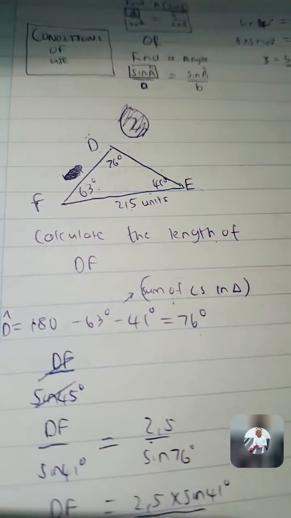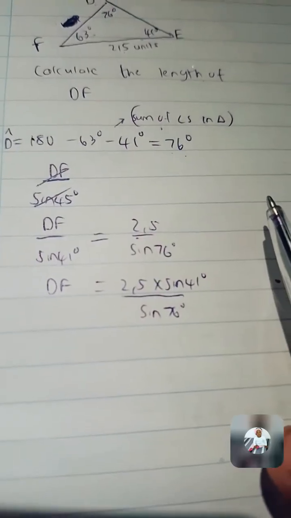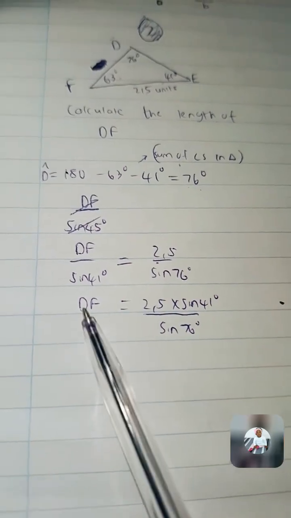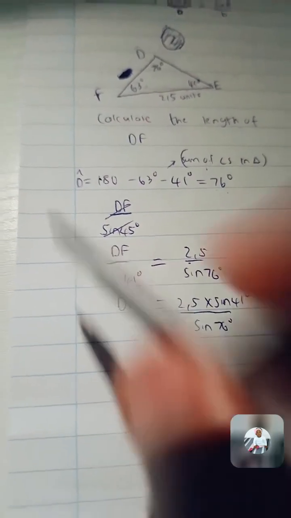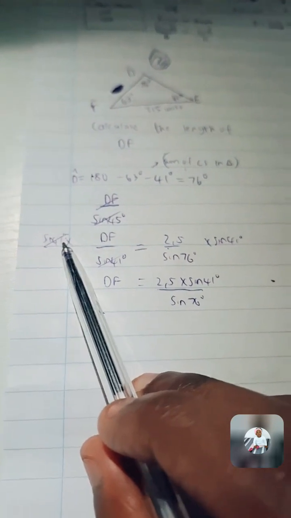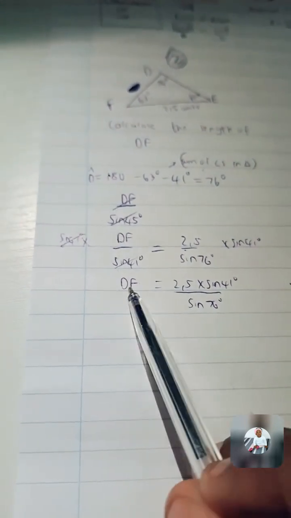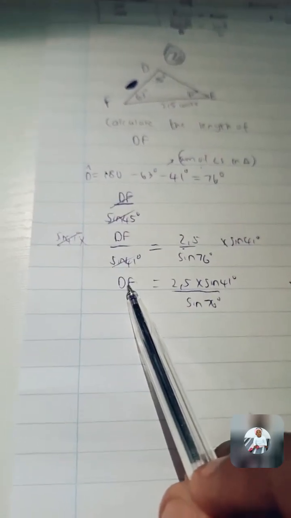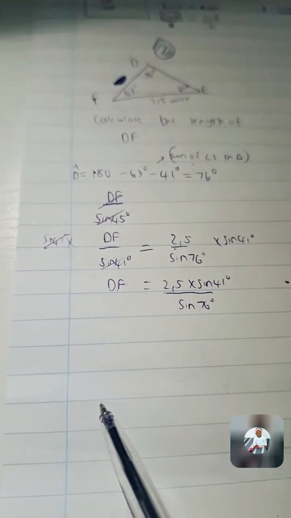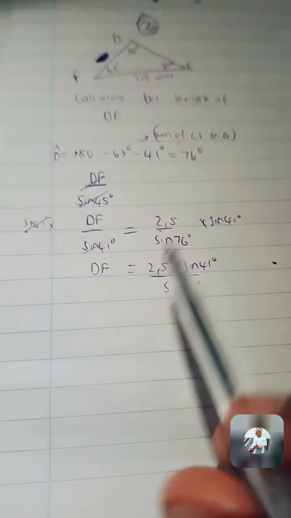So can I ask something down there? I see you move the sine 41 because of the cross multiplication, right? Yes. This is what I like about saying multiply both sides by sine 41. Why are we doing that? Initially we want to get DF as the subject, DF alone on the left. Yes. Okay, something is cooking.